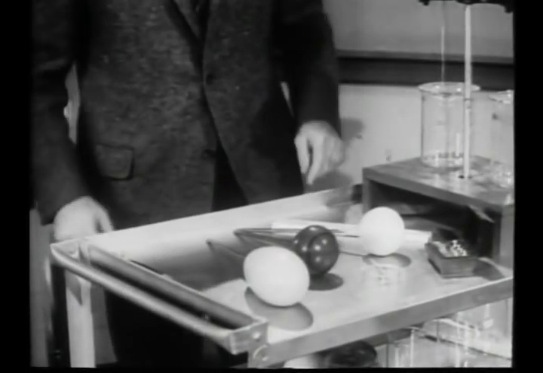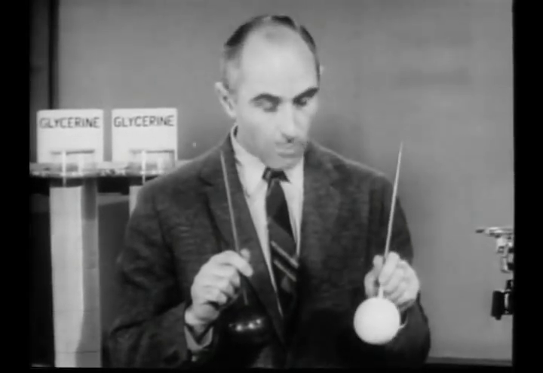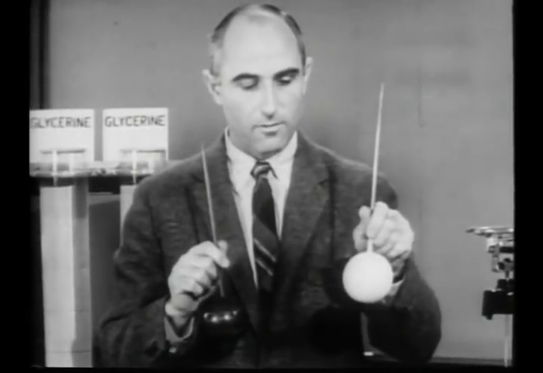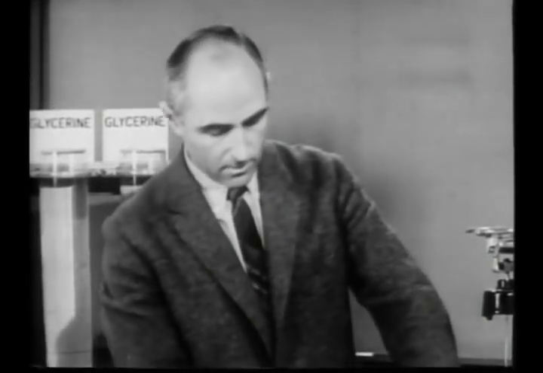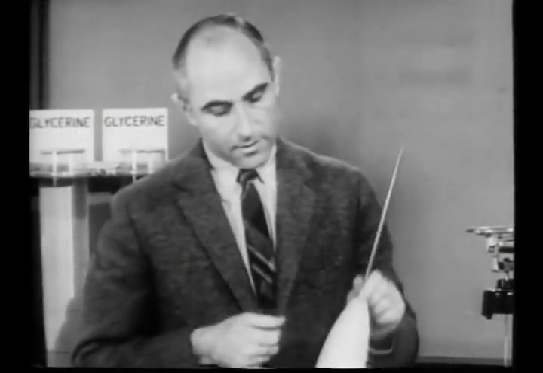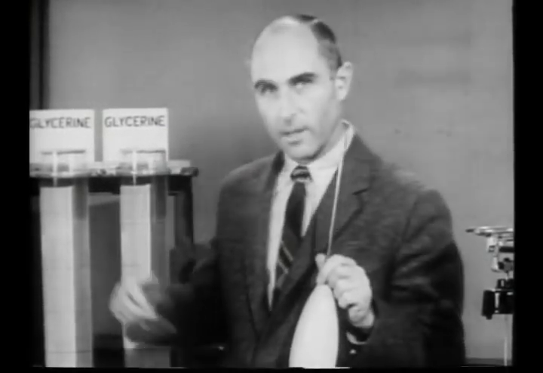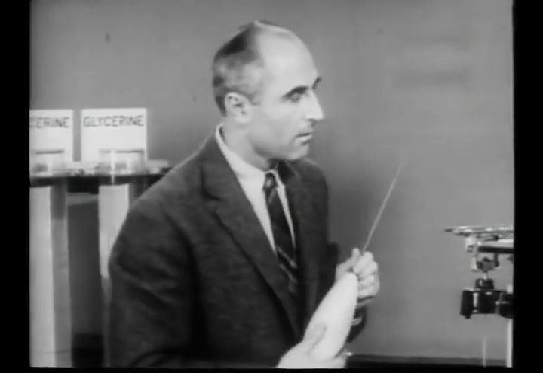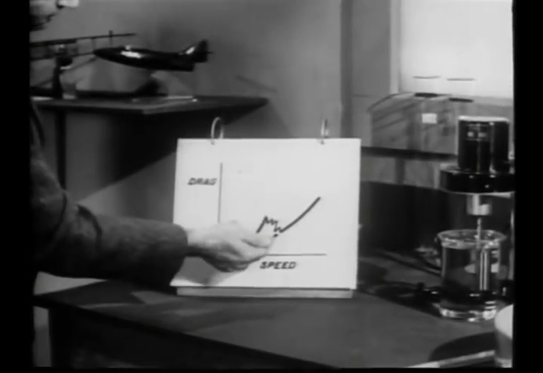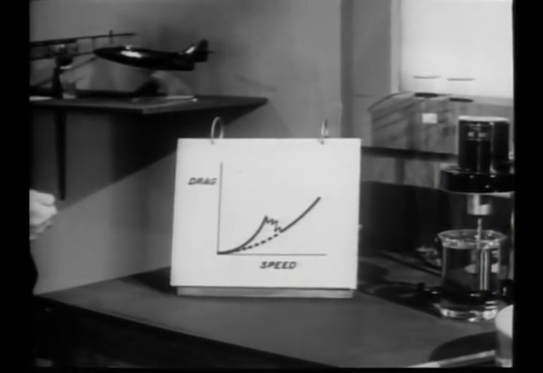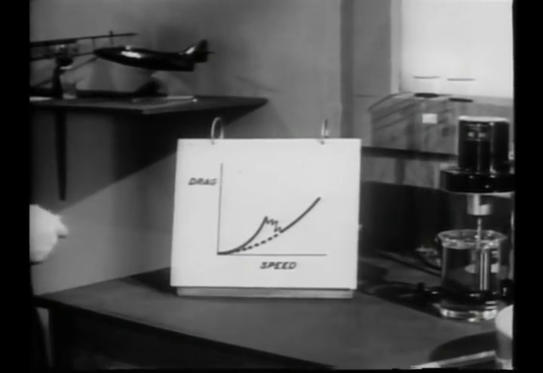You are familiar now with some curious drag phenomena. You have seen that at low air speeds, a smooth ball has less drag, while at higher air speeds, a roughened ball has less drag. You have seen that streamlining reduces drag in air, while it increases drag in glycerin. You have seen that in a certain range of speed, the drag of a sphere actually decreases while the speed increases.